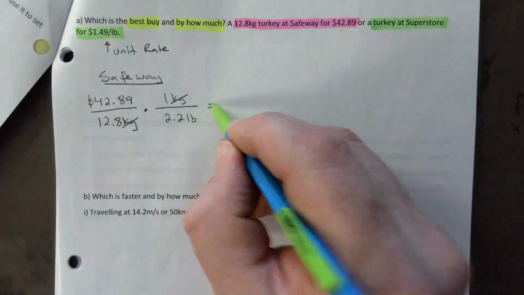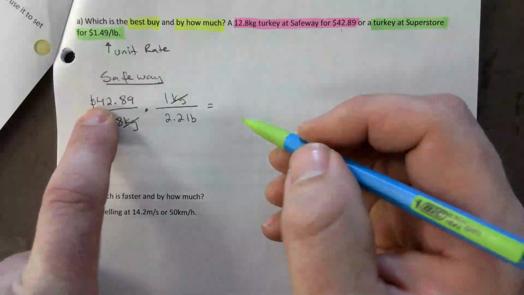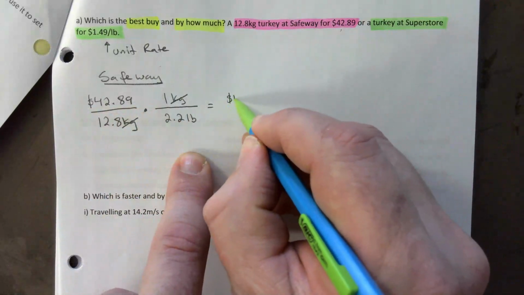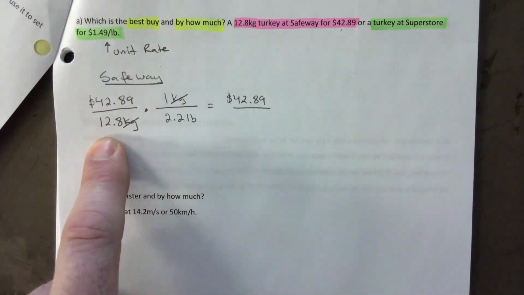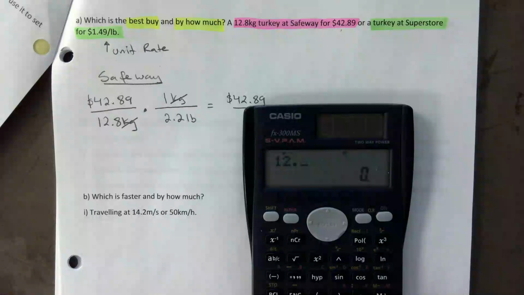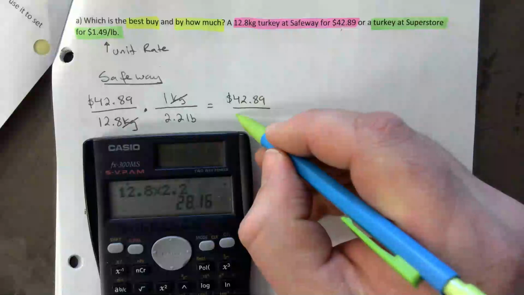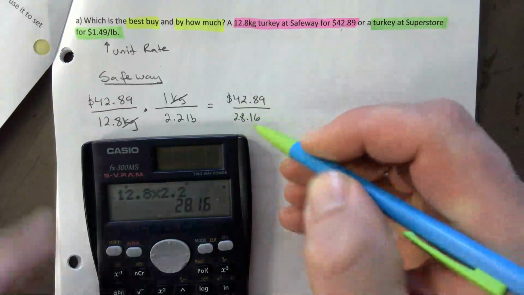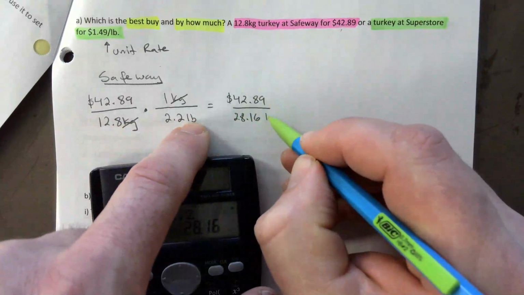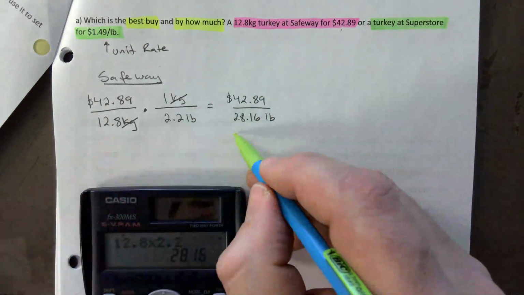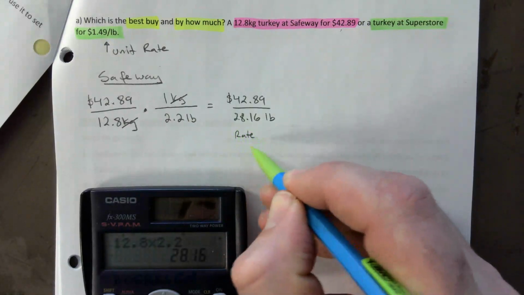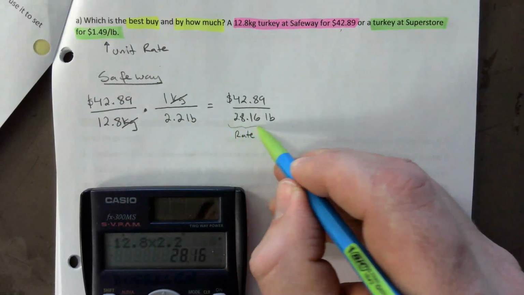And you end up with 42.89 over 12.8 times 2.2, which is 28.16. And the units that remain in the denominator are pounds. So perfect, now you're closer. But this is just a rate. This is a rate right here.